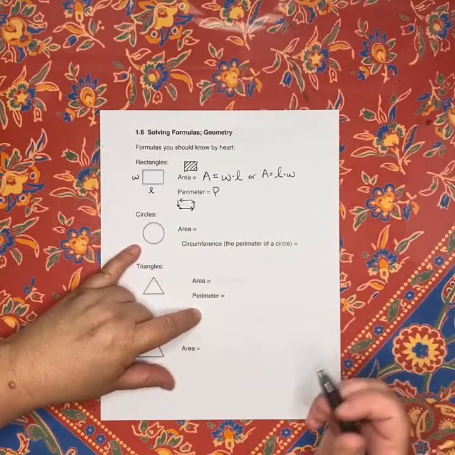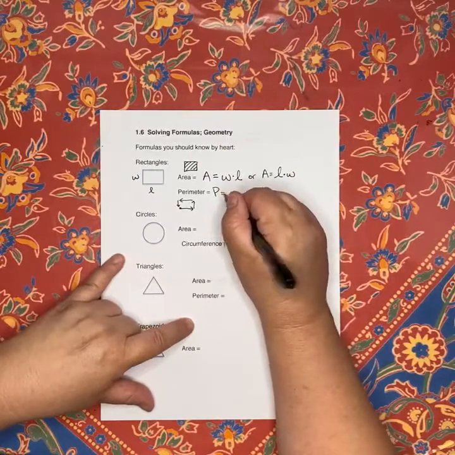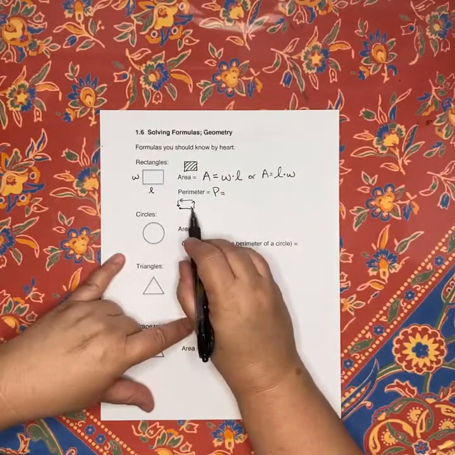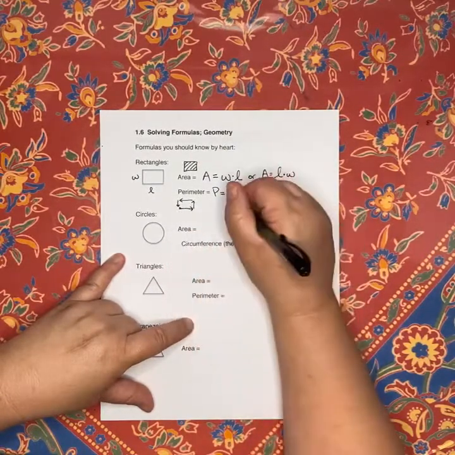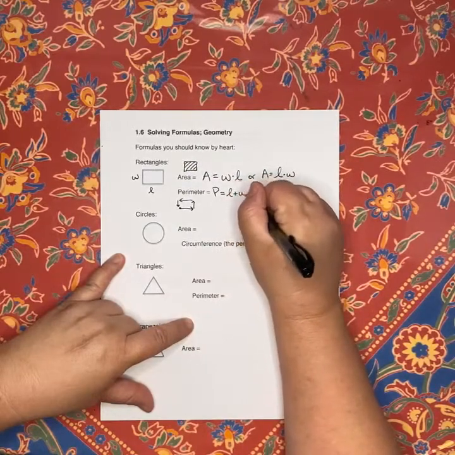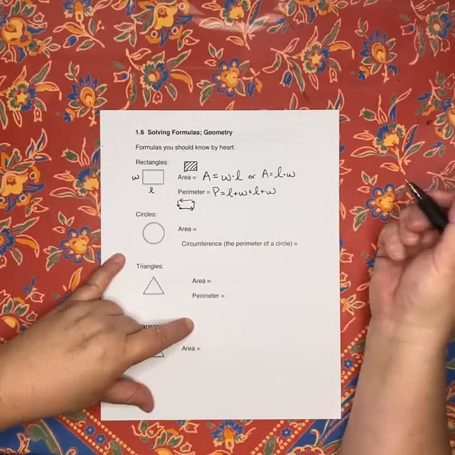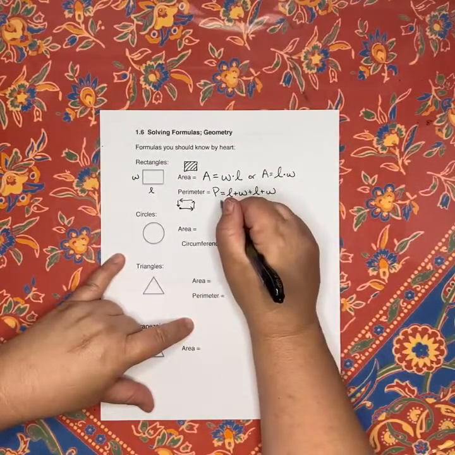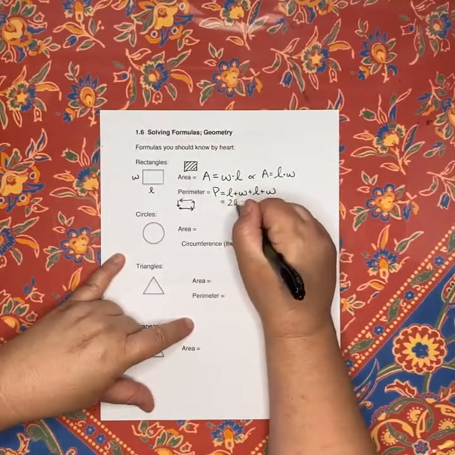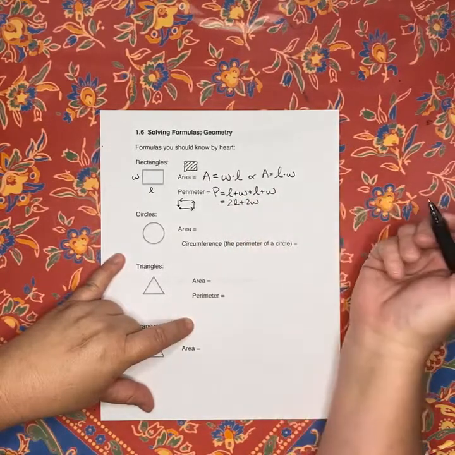It won't be square. So this one is, if you walk around, you get a length and a width and a length and a width. So when I was much younger, this is how I remembered what perimeter was. I would have to just write it out. But a lot of people will go ahead and write 2L plus 2W by combining like terms.